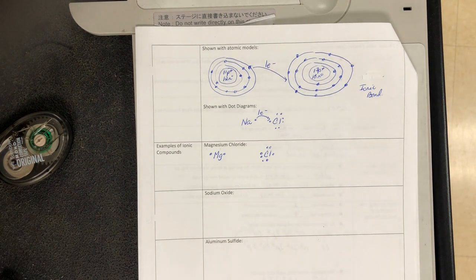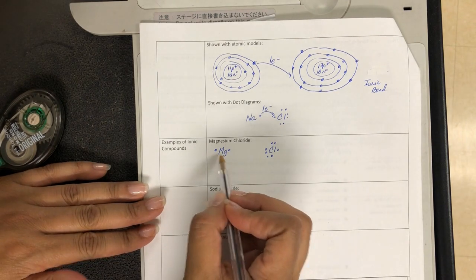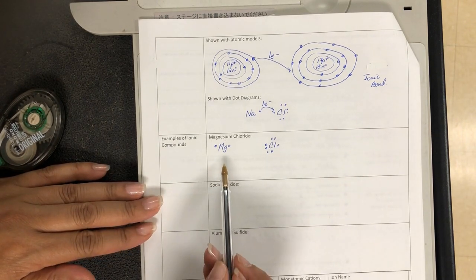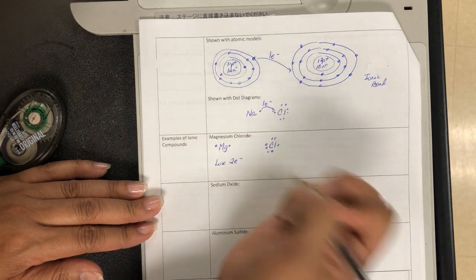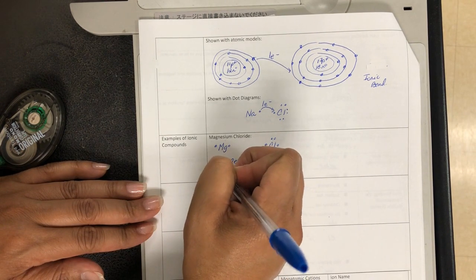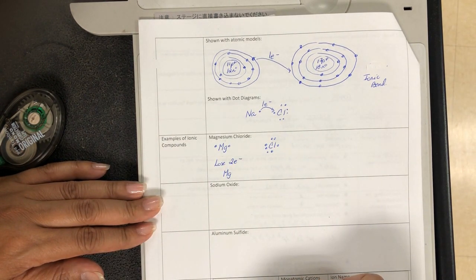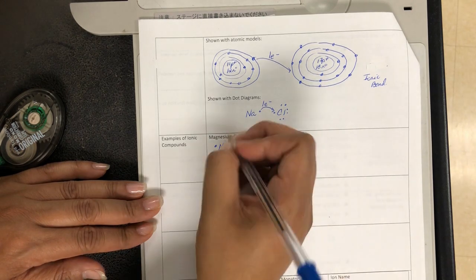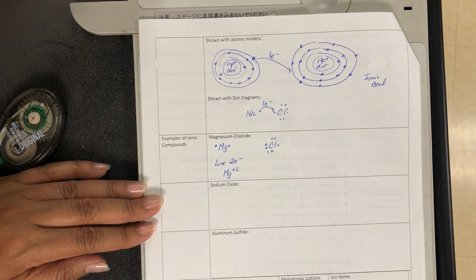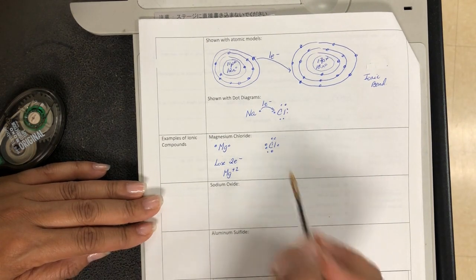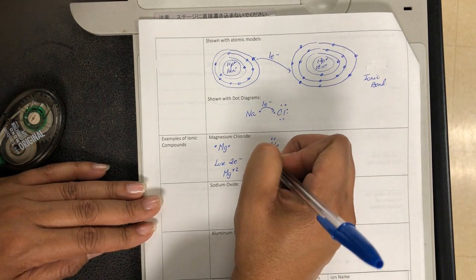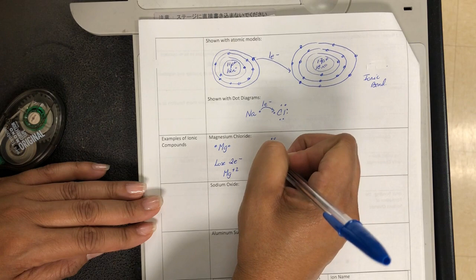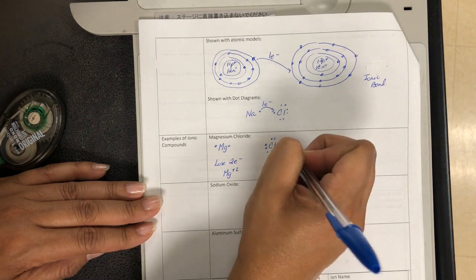Okay, so let's go through the whole lose and gain electrons. Is magnesium going to lose or gain? Lose how many? Lose 2 electrons, which means as an ion its charge is going to be Mg what? Positive 2, good, because it now has 2 more protons than it has electrons. What is the chlorine going to do? Gain 1 electron.